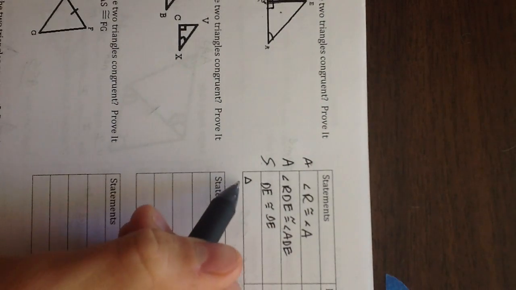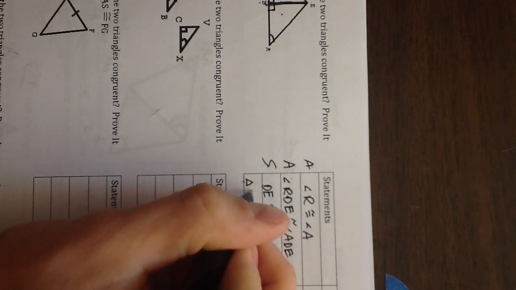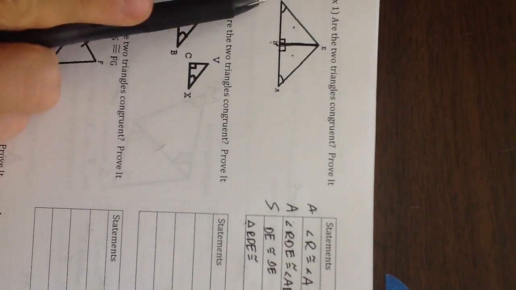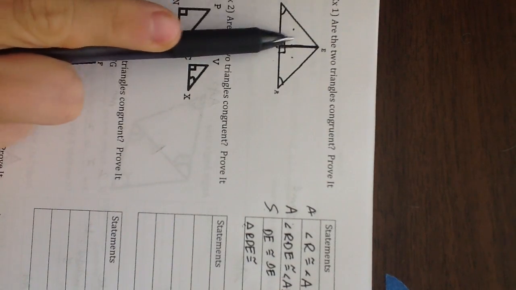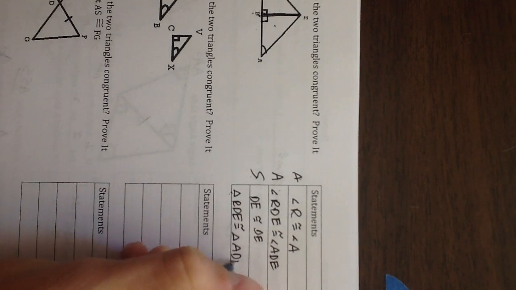So now we're just going to put triangle. See, that's why we put these symbols, so we know here we're talking about an angle, here we're talking about a triangle. We can still call this RDE. We can call it anything, it doesn't matter, just as long as we match it up. So if we go RDE, we want to go ADE, triangle ADE. The last step of these is always going to look like that. You're going to prove that the triangles are congruent because of one of these postulates.